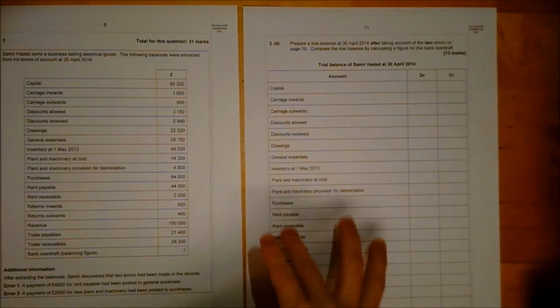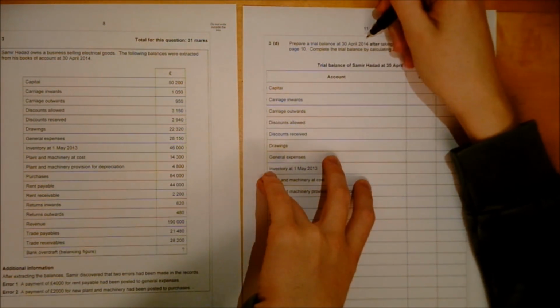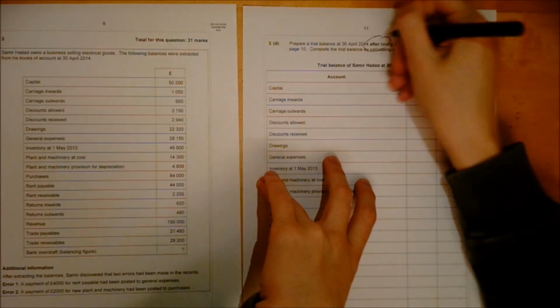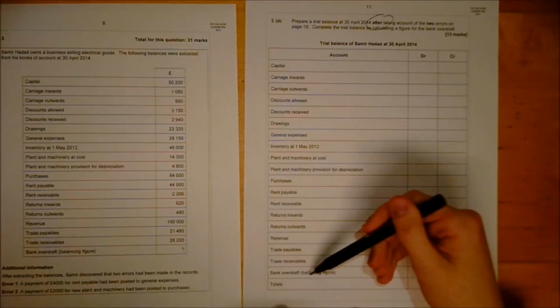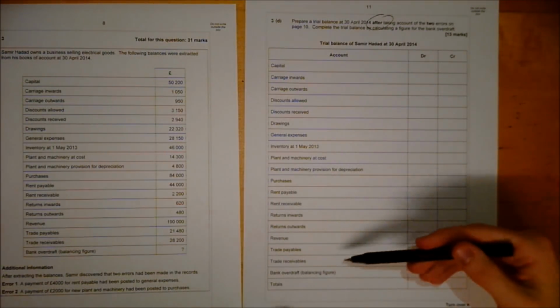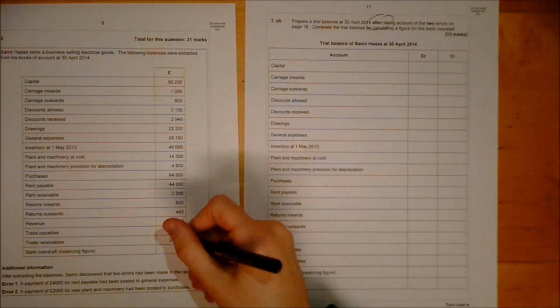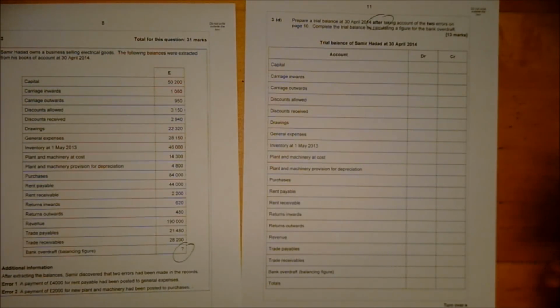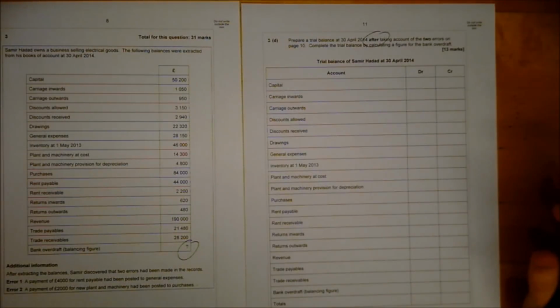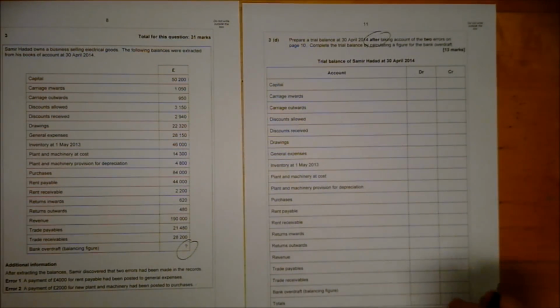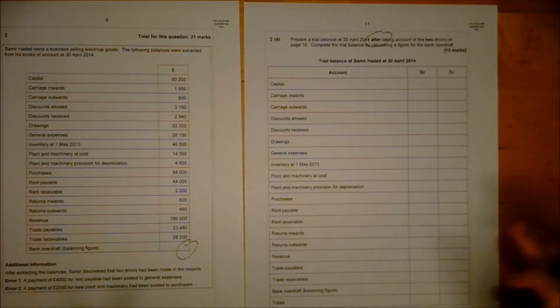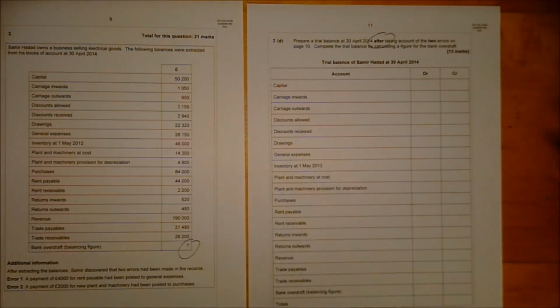What it also says that's important: prepare trial balance at the 30th of April 2014 after taking account of the two errors. And then the bank overdraft they've left blank. They haven't given us a bank figure, have they? They've given us a question mark. So that's going to be the balancing figure in a sense. So basically you can't tell if you got it right or wrong, because it's always going to balance. You're going to get two different figures here, and the bank overdraft will fix that. So it can be a bit tricky, because you won't know if you've got it right or wrong unless you're absolutely sure you've got your debits and credits right.